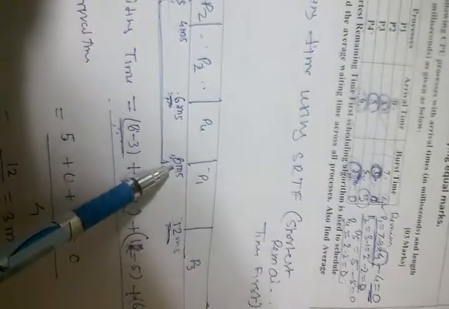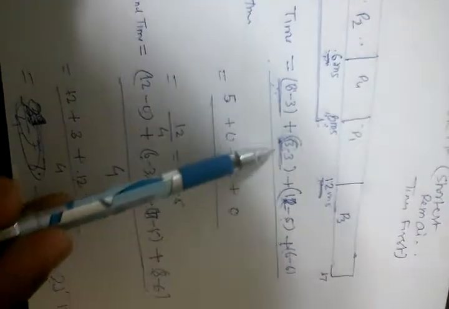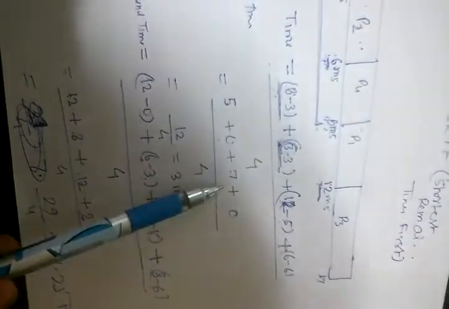For P4, it starts at 6 milliseconds and its arrival time is also 6 milliseconds, so 6 minus 6. So 8 minus 3 is 5, 3 minus 3 is 0, 12 minus 5 is 7, and 6 minus 6 is 0. Adding 5 plus 7 equals 12, divided by 4 equals 3 milliseconds. This is the right answer.